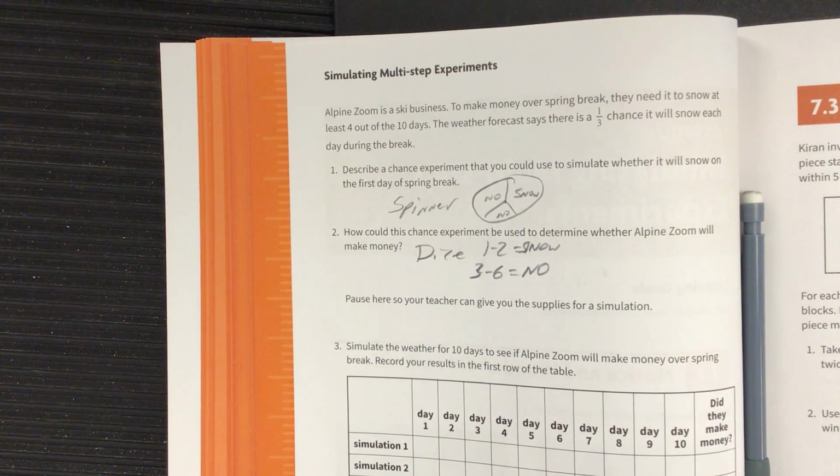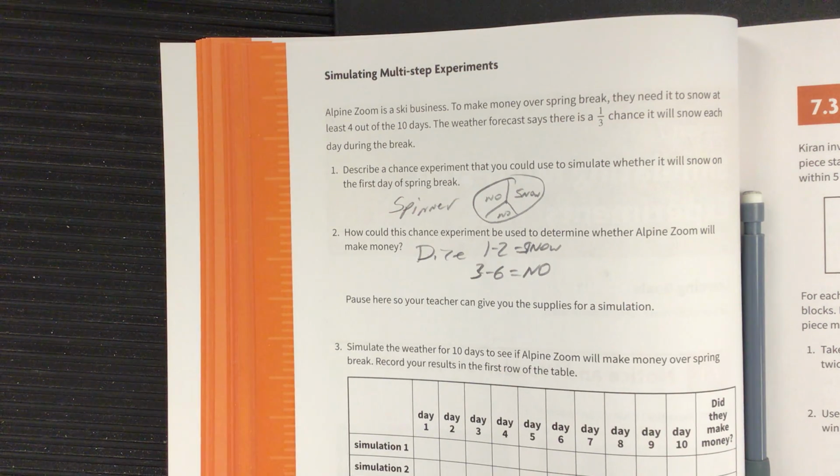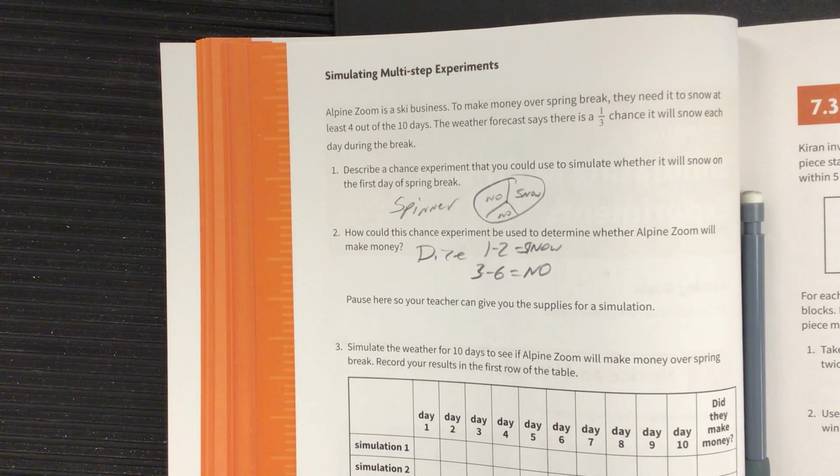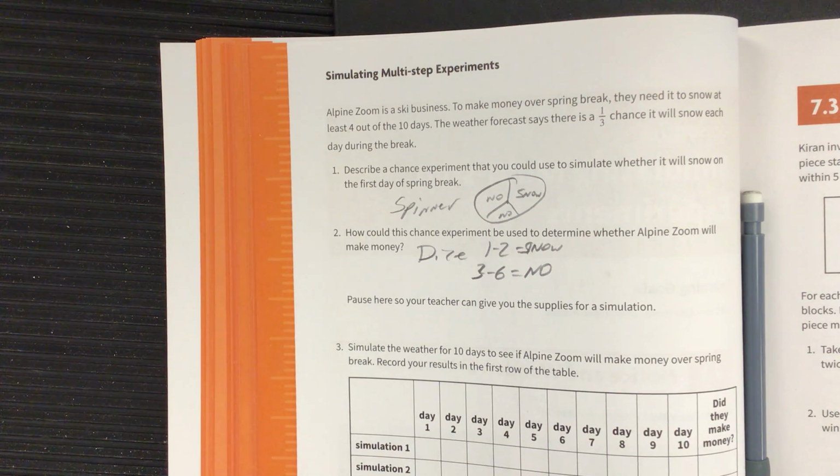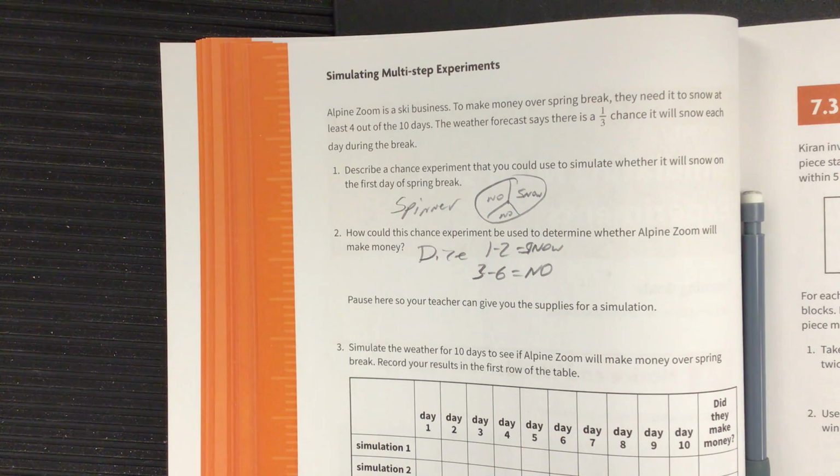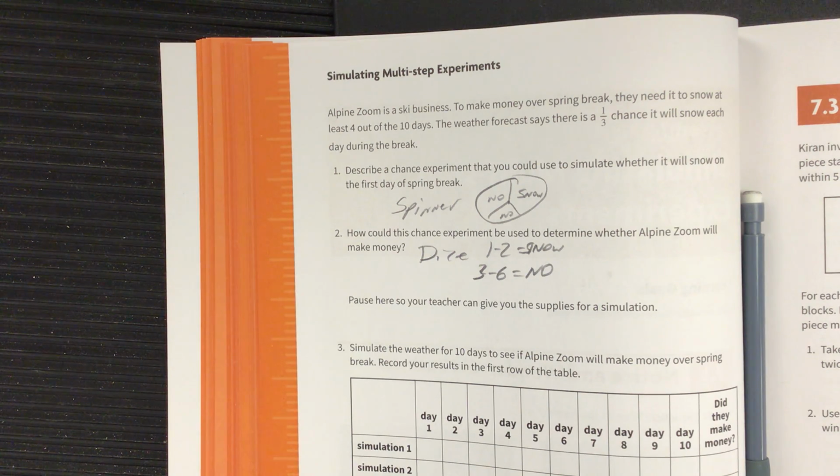I'm going to have you roll 3 times. First 3 days, go ahead. No snow. So just put an S if it's snow. No snow. Snow on day 3. 4, 5, 6. No. No. Yes. Snow. So this is still simulation 1 going across. So you should have snow on day 3 and 6 so far.